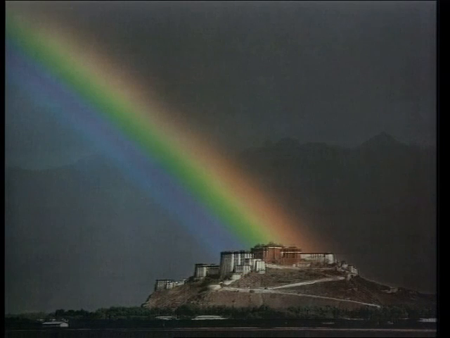Not unnaturally, perhaps, many other religions claim divine intervention in the rainbow's creation. If you're a Buddhist, you'll probably be very satisfied by the symbolism in this famous rainbow photograph taken over a Tibetan monastery.